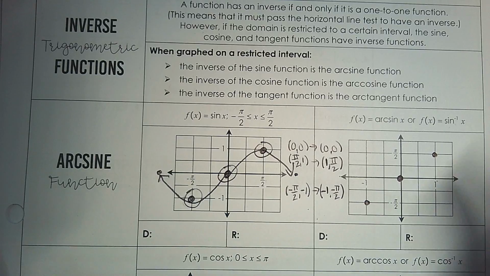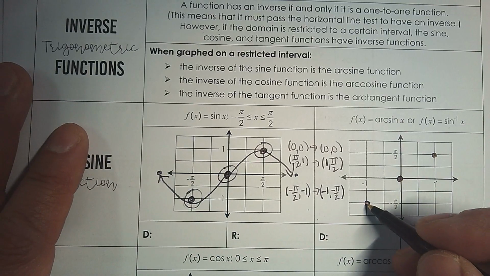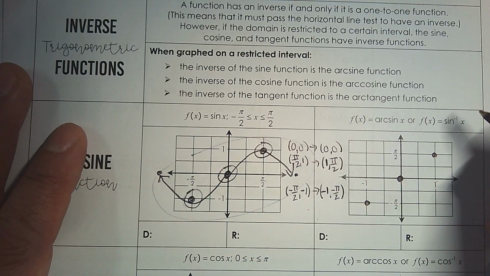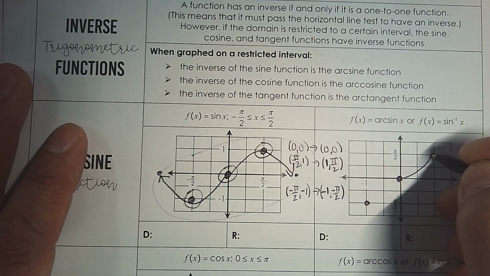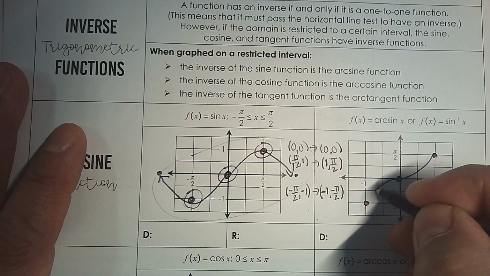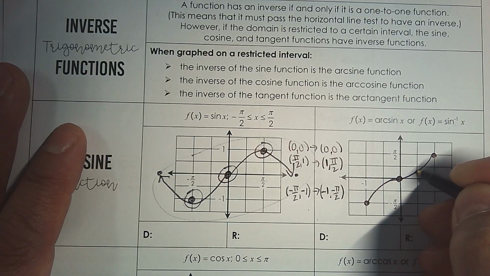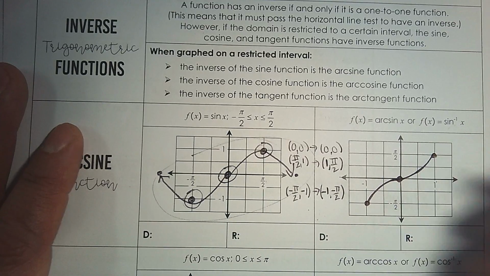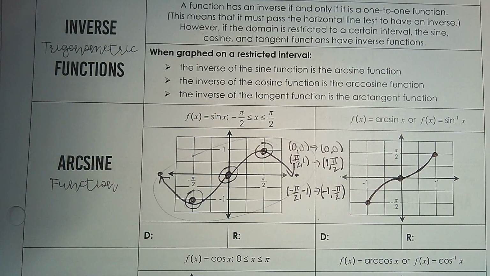Now, when I connect it, it is not going to be a line. See how this is a wave? This is also going to be a wave. But not a wave, but it's going to be a curve. And the curve is going to look just like that. That's the curve of inverse sine. And there's no arrows at the end. So it's just the curve that goes from endpoint to endpoint.